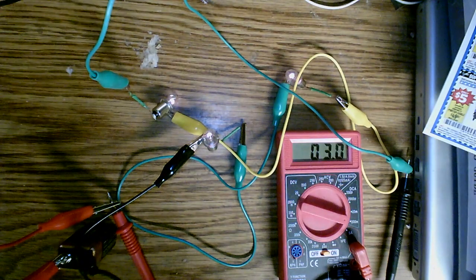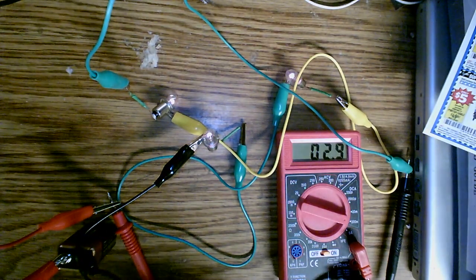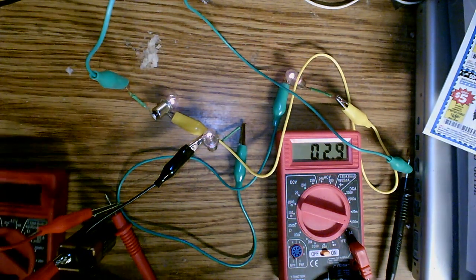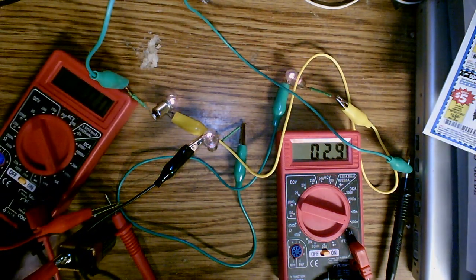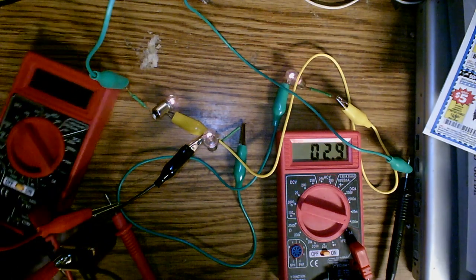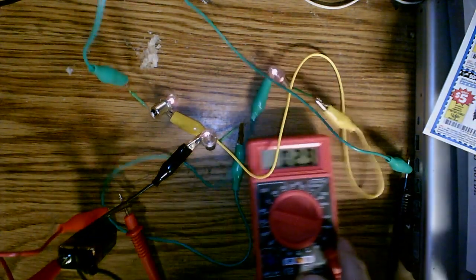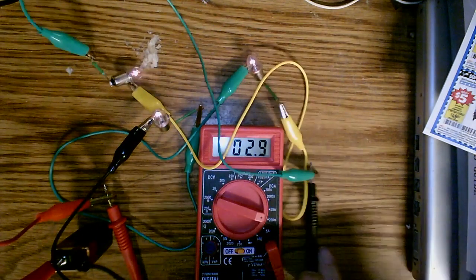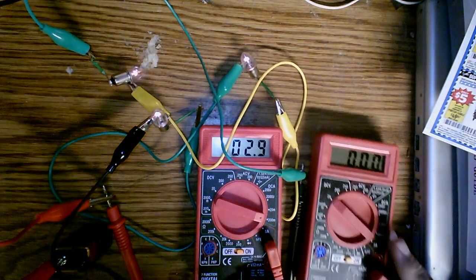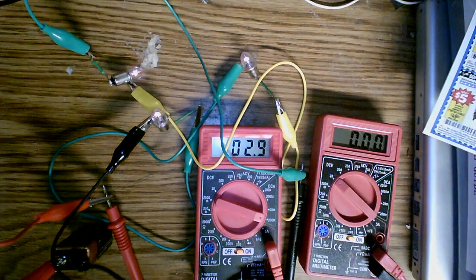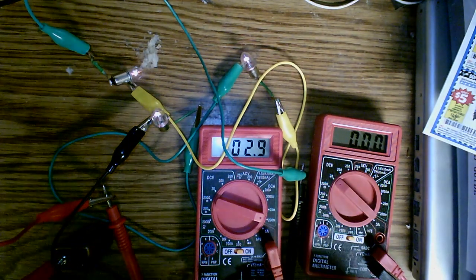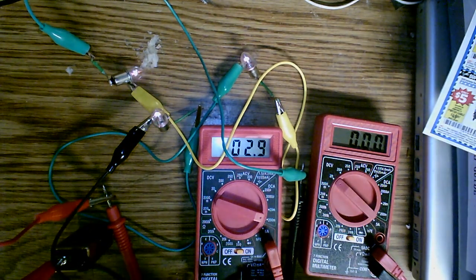What I'm going to do now is take another multimeter, and I'll put it over here so we can see this a little bit. We can't read it over there. I guess we'll just slide this one over. There we go. Now I can read that. And this one is set up to read the voltage.